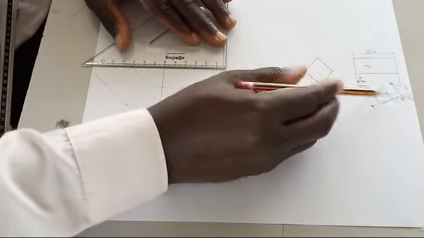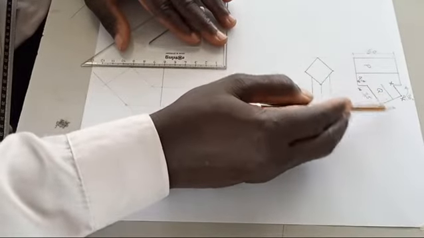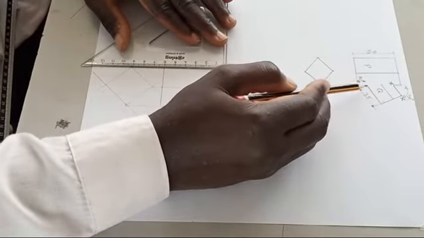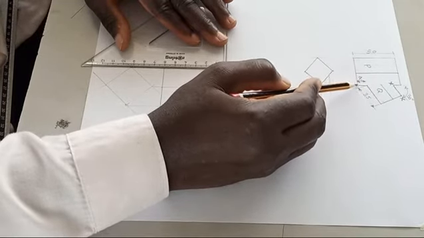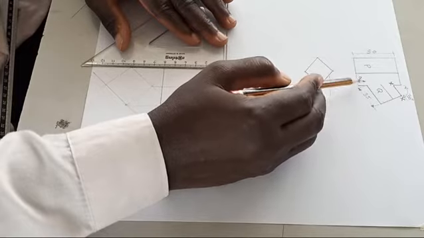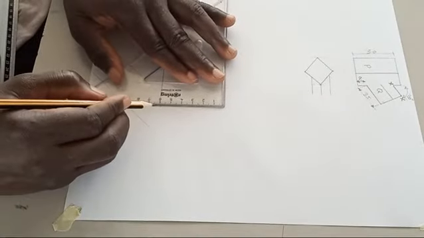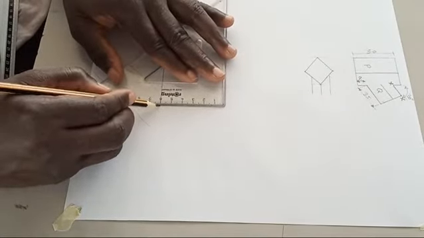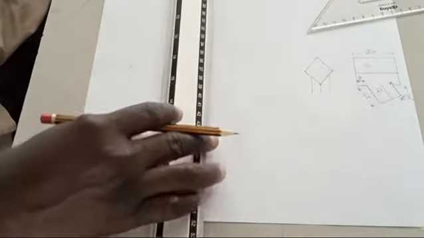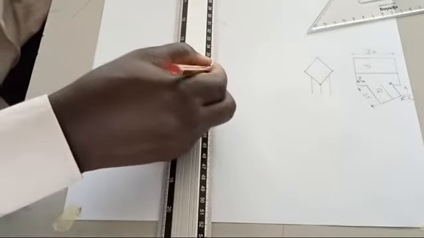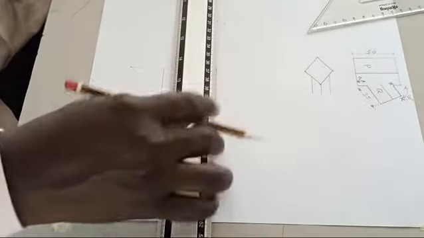And this corner, this pipe Q is intersecting with pipe P at a distance of 8 from the bottom. You can see 8 mm. So let us come here and measure our 8 mm. This is 8 mm. So put it here.